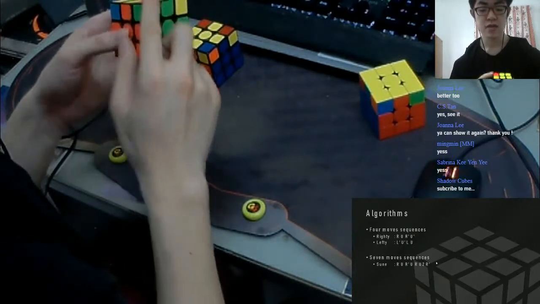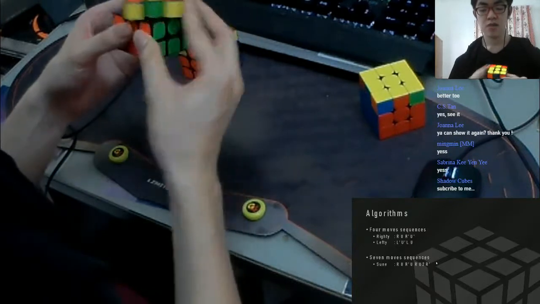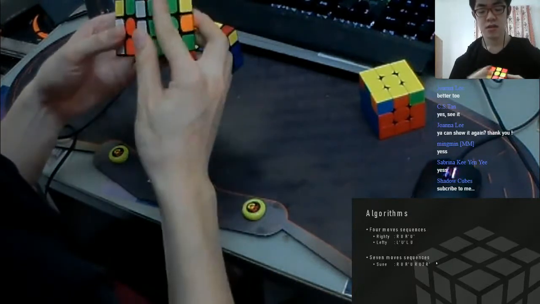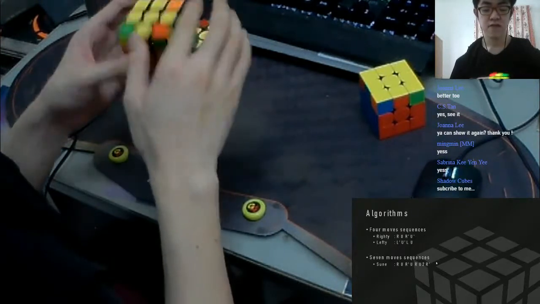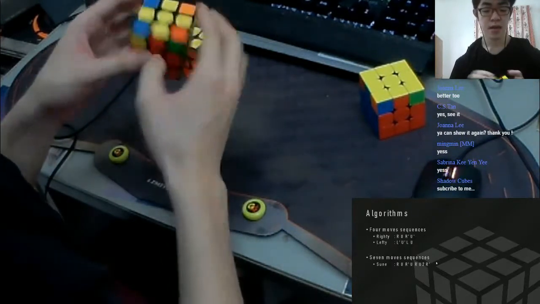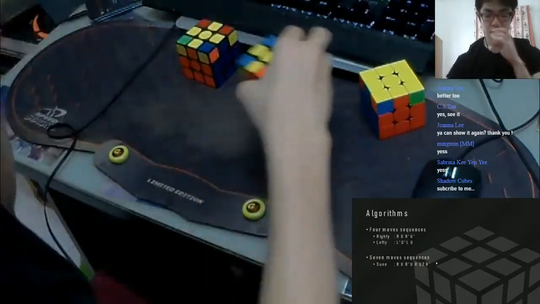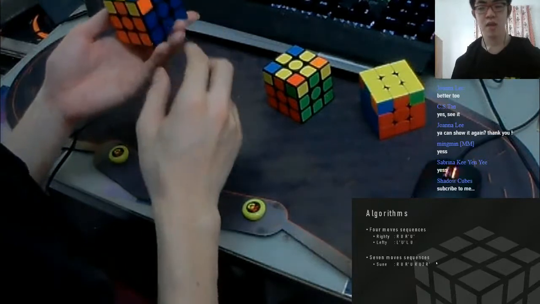And this one is solved, so we just do the steps for the first case, like this. Look again, if still not solved, do it again, and it is solved.